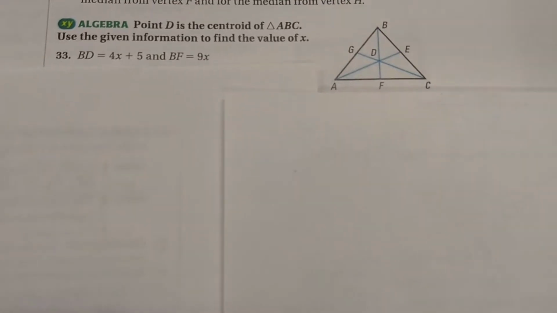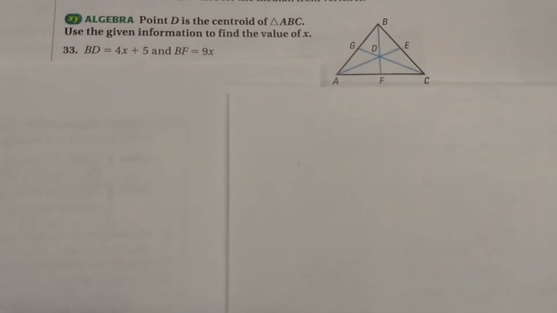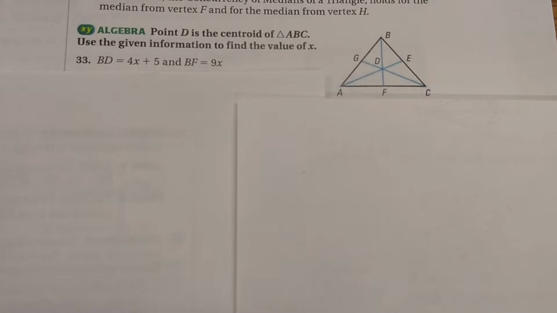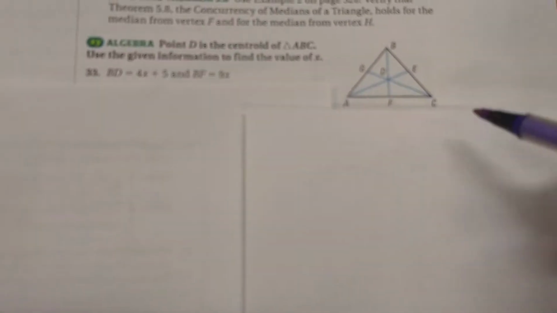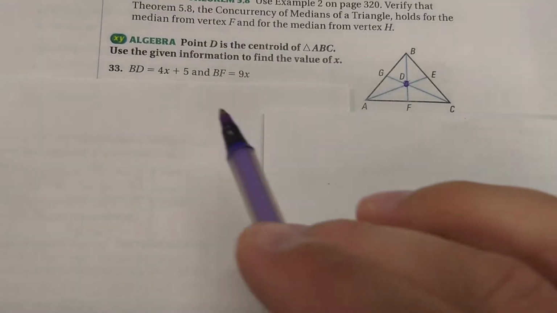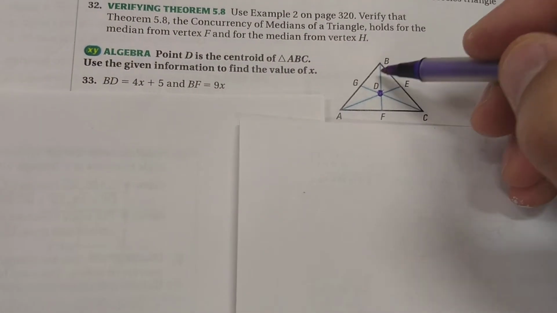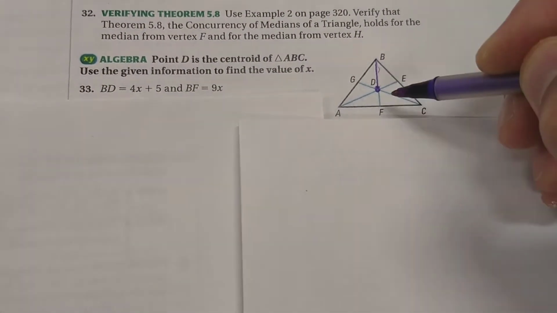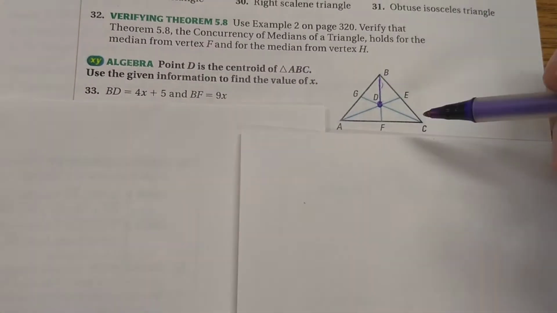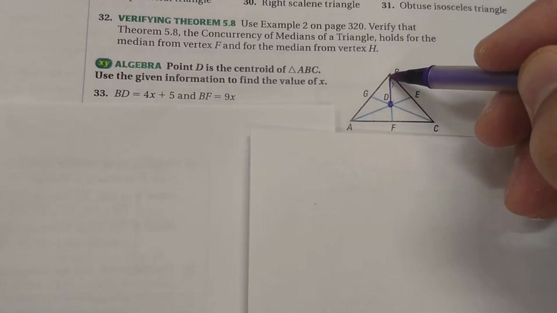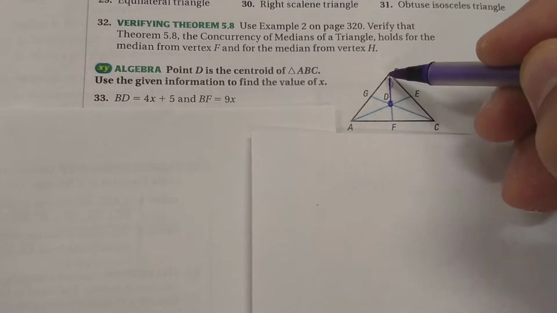We're going to use a little algebra and also the 2/3 rule of a centroid to find the missing length. And so here's your diagram. It tells us that D is the centroid, and we're given some information about BD, which is 4x plus 5, and also BF, which is this entire line.